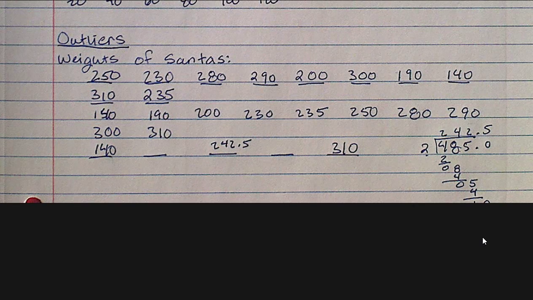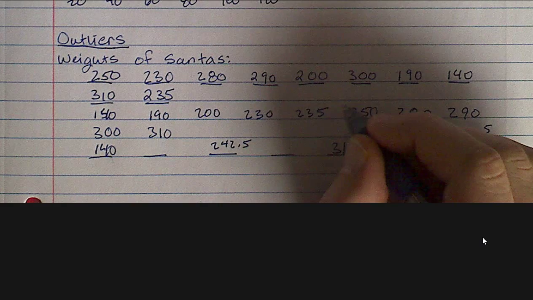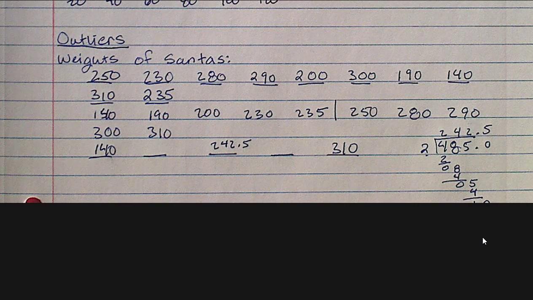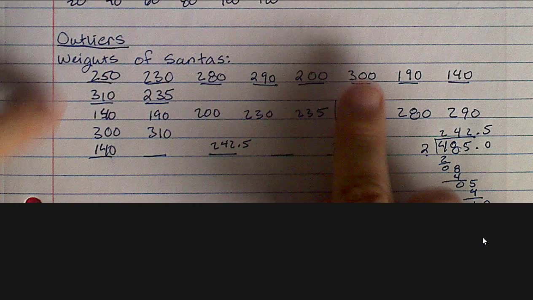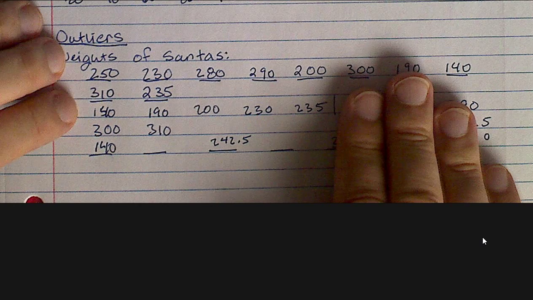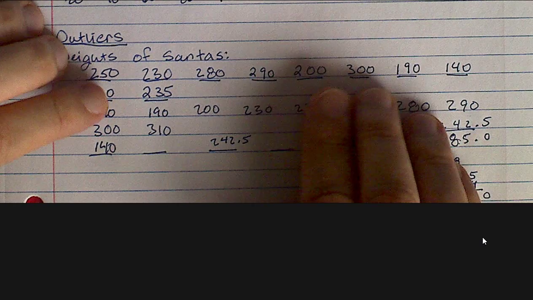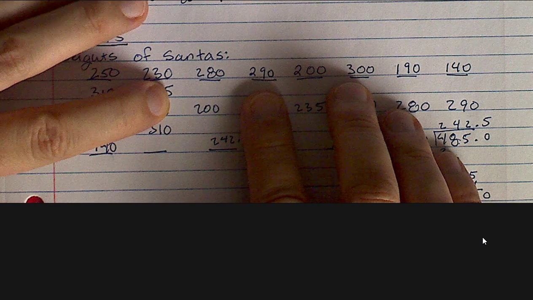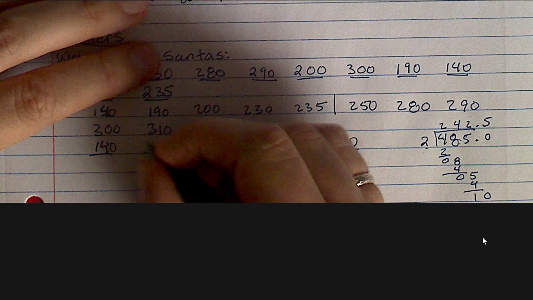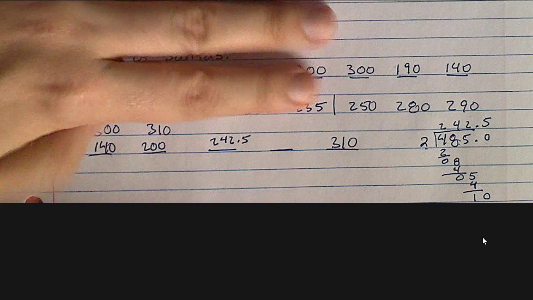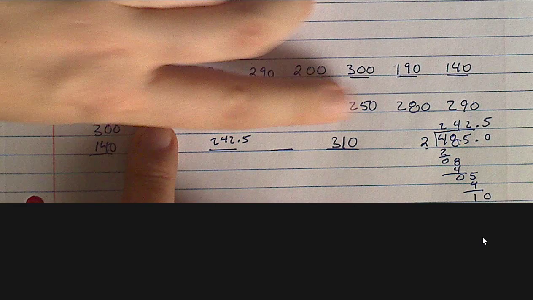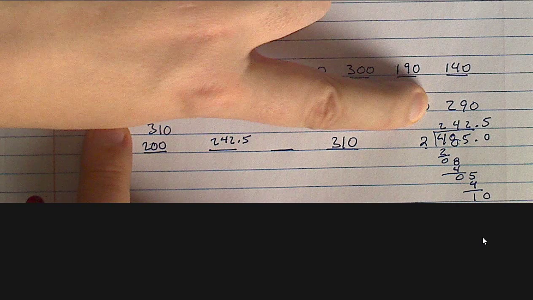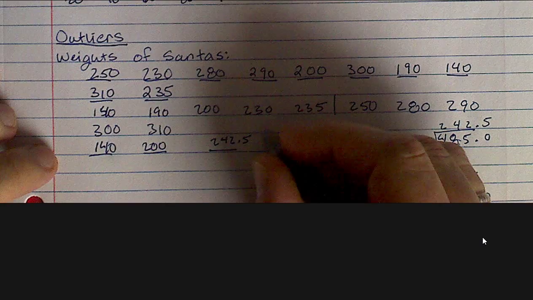So that's my median, and it was in between 235 and 250. So now I'm going to find the median of the lower and the median of the upper, right? The median of the lower, so I'm going to discount all of the high numbers. And so 140, 235, 190, 230. And the median of the lower is what? 200. And I'm going to discount all the lower numbers and the median of the upper. So 310, 250, 300, 280, and the median of the upper is 290, sorry.